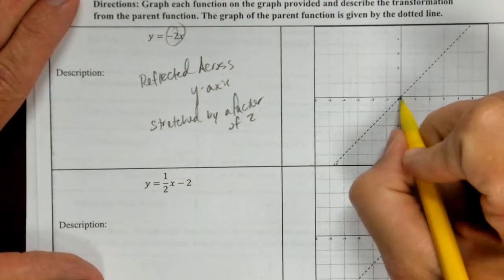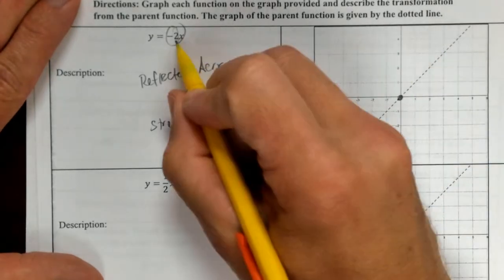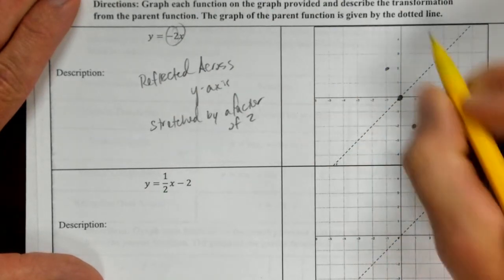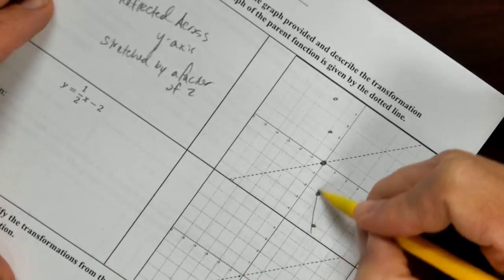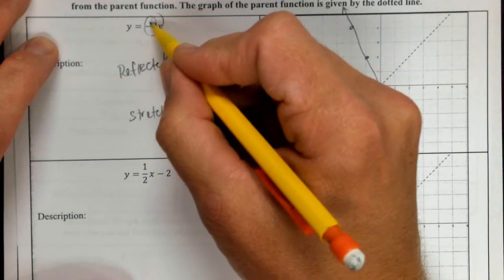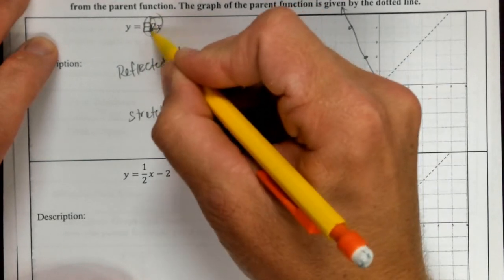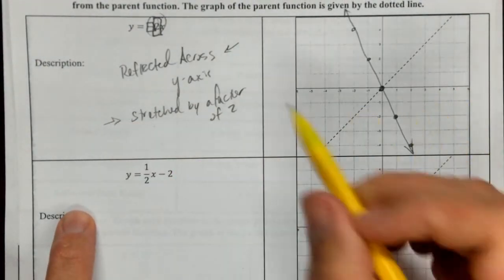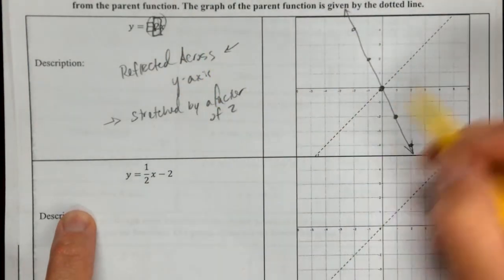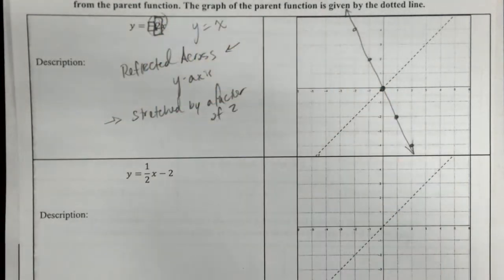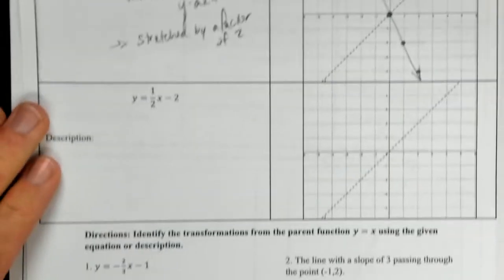Alright, so let's graph this. We still have the origin for my y-intercept. We're going to go down 2 over 1, down 2 over 1, up 2 over 1, up 2 over 1. My graph looks like this. Again, the negative controls that, and then the 2 right here, are 2 different transformations. The 2 is a vertical stretch because it went from a slope of 1 to a slope of 2. We're basing off the parent function, which is y equals x. And then the negative is a separate transformation. It's a reflection.